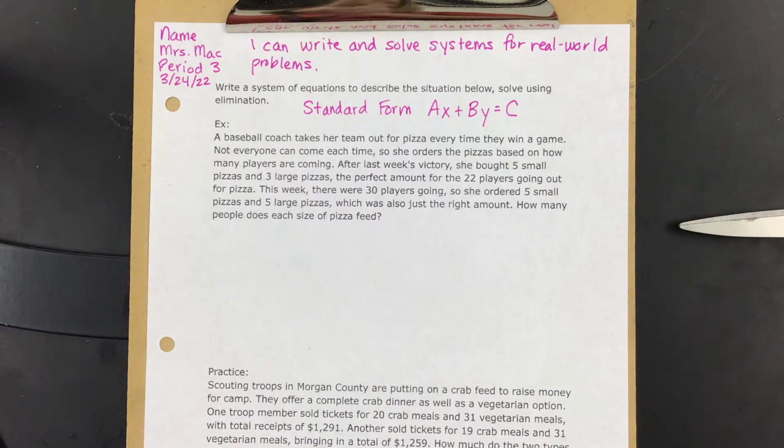And like I said, we've been using this form a lot. You didn't know it was called standard form, so I just wanted to make that clear. So if you have a question that says write it in standard form or something funky like that, you know what form we're talking about.